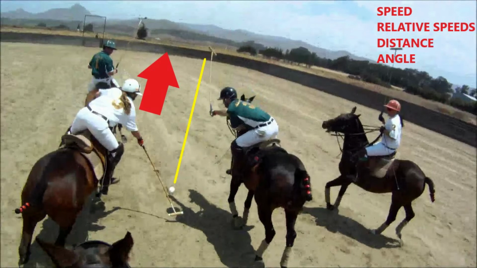Let's say it's the green number 1 on the upper left hand corner of your screen. The distance between them is very important. We just said about a horse length and a half if they're both going about the same speed at maybe a brisk canter, but at a gallop it might be 2.5.